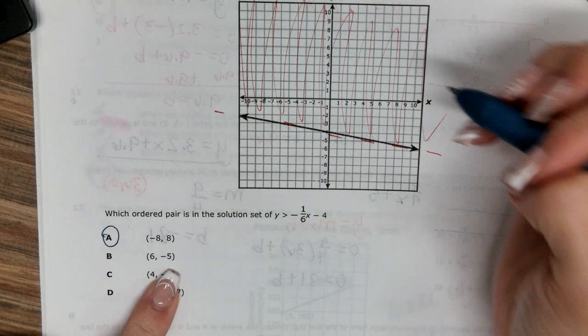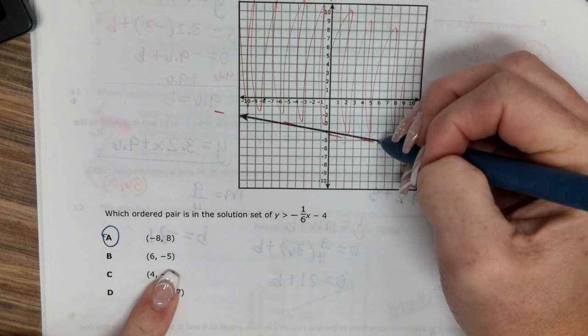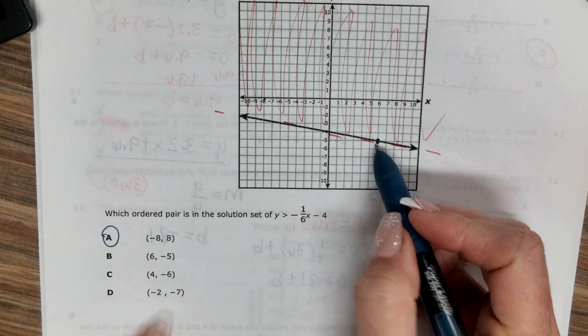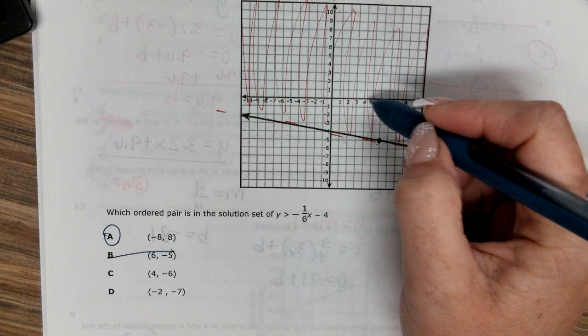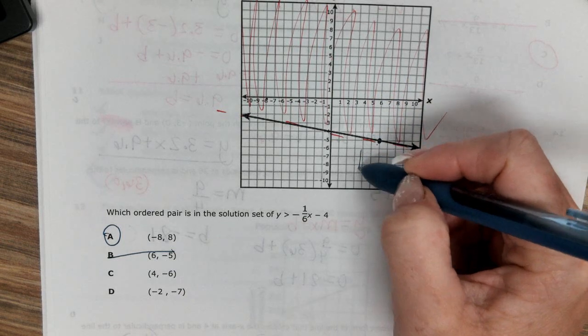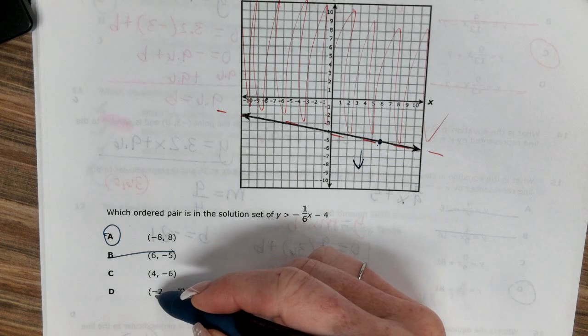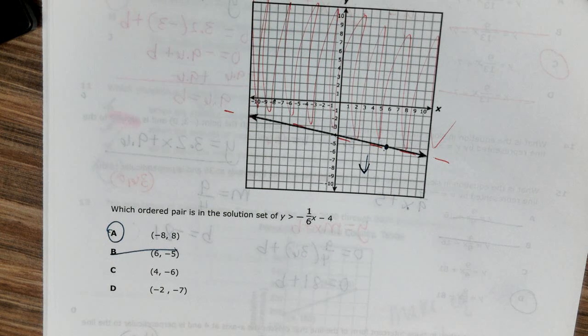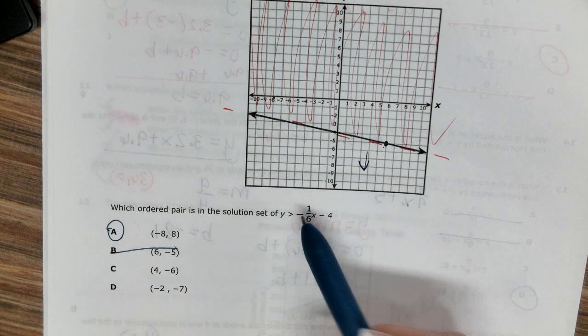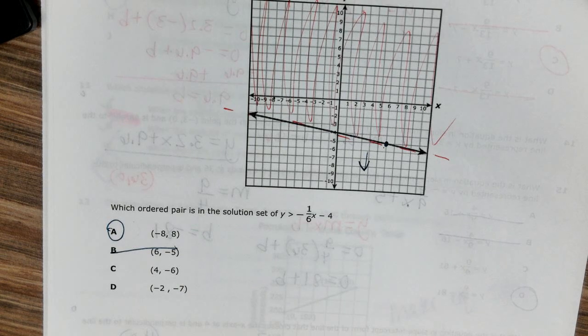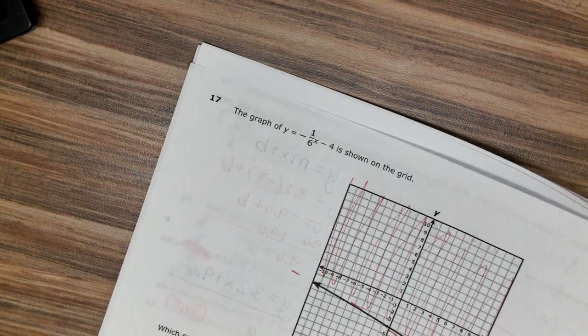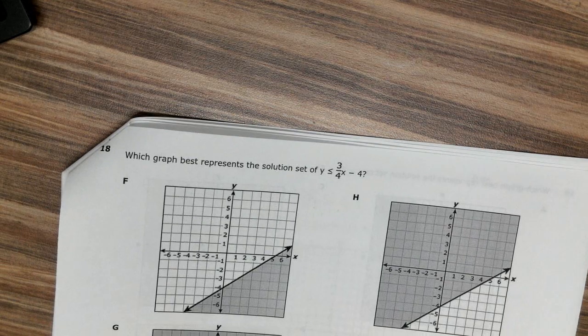So, but let's look. 6, negative 5 would not be a solution because it falls on the dashed line. 4, negative 6 would not be a solution because it's below down here. And same thing for that one. But again, you could have just plugged those in for x and y and saw which one was true. So either way.